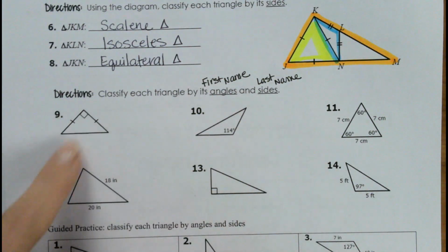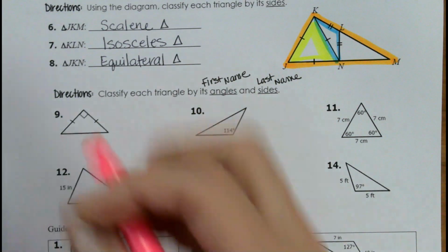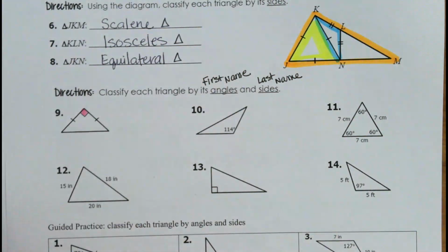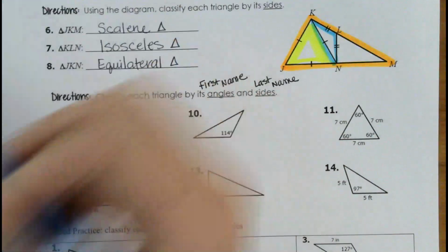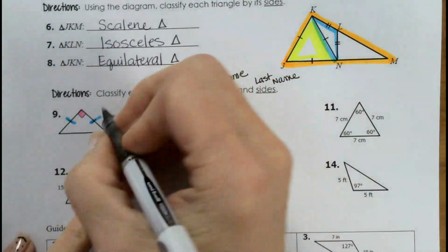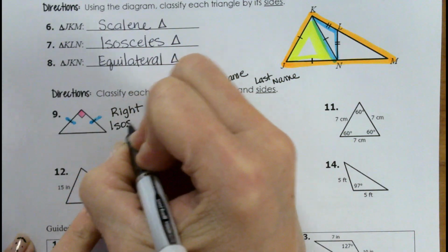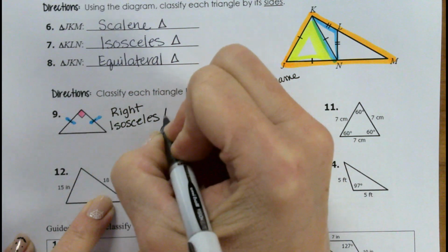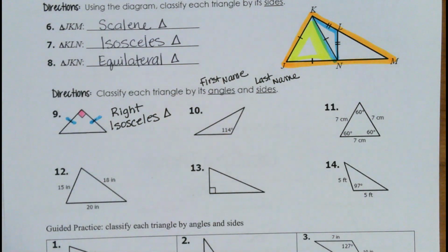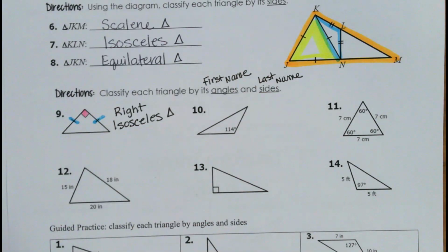This triangle right here, I'm going to look at the angles first. What does this mean right here? It's a right angle, so that's a right triangle. And then what do these lines mean right here? Okay, so what are we going to call that? We're going to call it a right isosceles. You are correct. Right isosceles triangle. Has a first name and has a last name. Just like you.